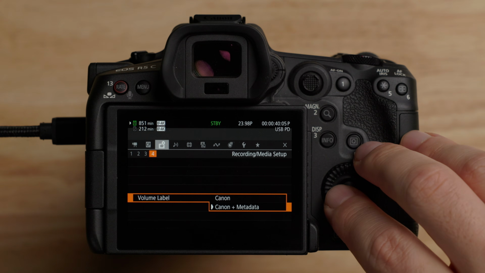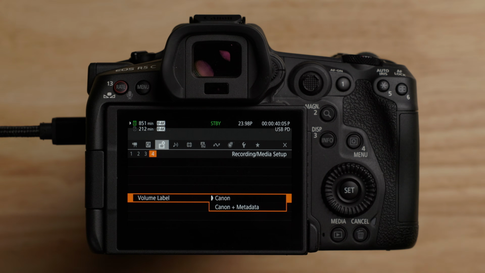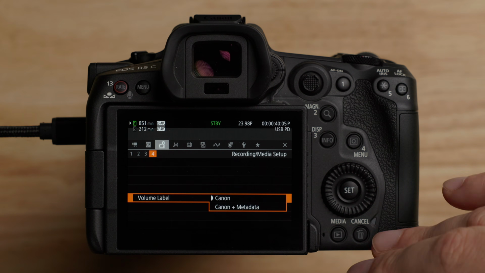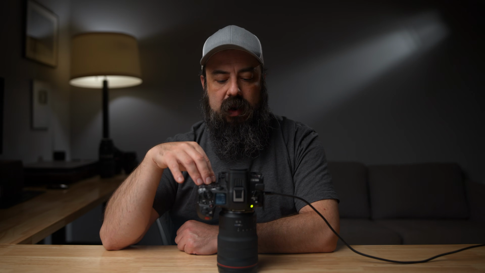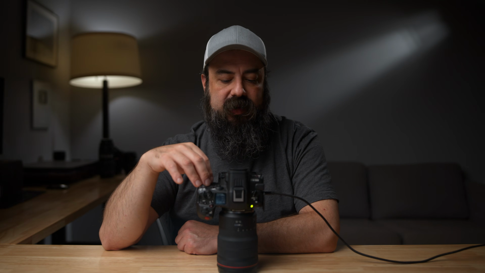For volume label, you can have Canon and then the numbers, or Canon and metadata and the numbers. So for example, right now it'll say Canon A003 because it will include the index number and the reel number. So I usually have that in there, but this is all personal preference.